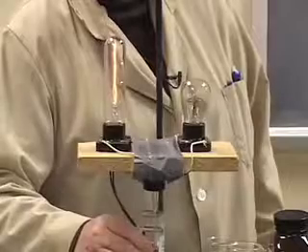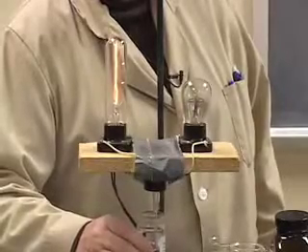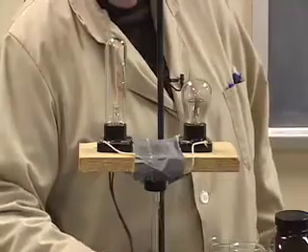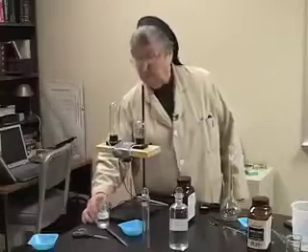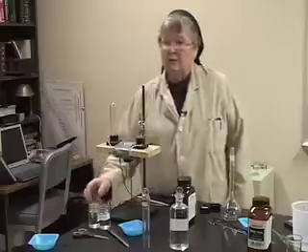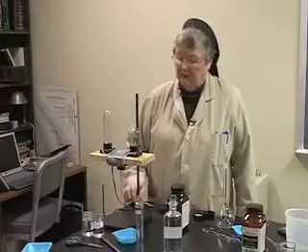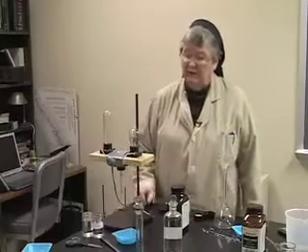And what you see is a very faint glow in the one bulb. So it's a weak electrolyte. Sodium chloride was a strong electrolyte. Sugar water was a non-electrolyte. So this gives us a clue to a little bit of what's happening inside of the various solutions.